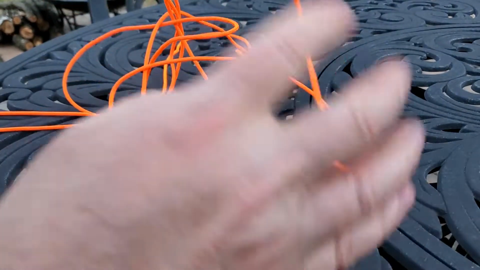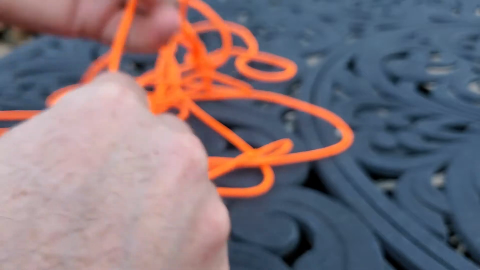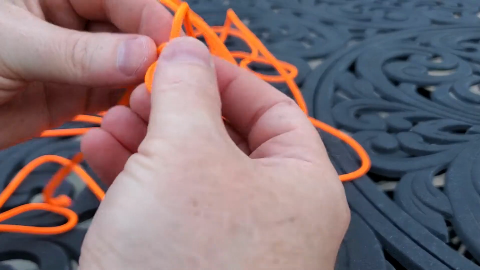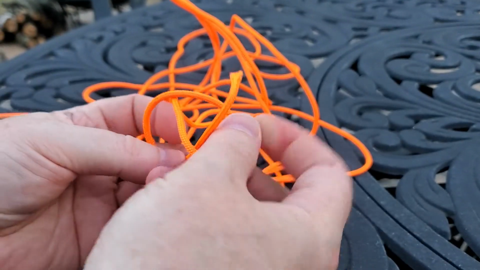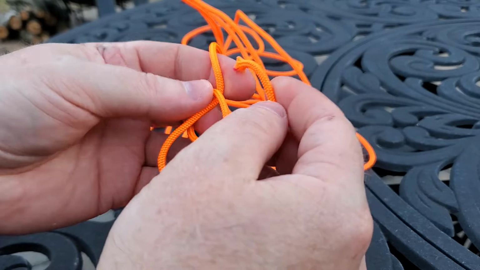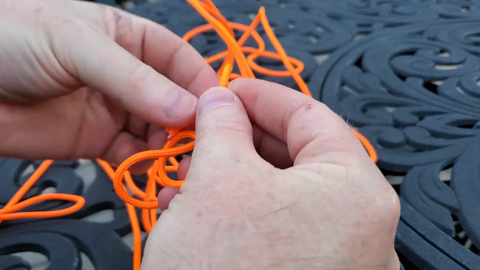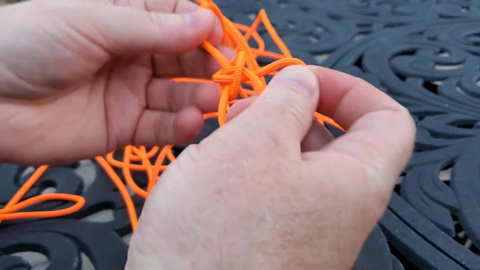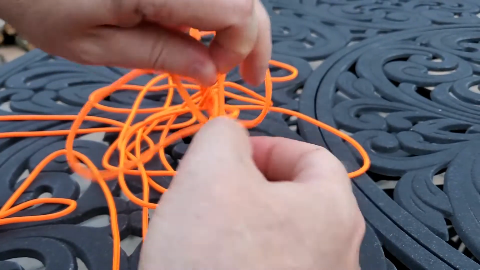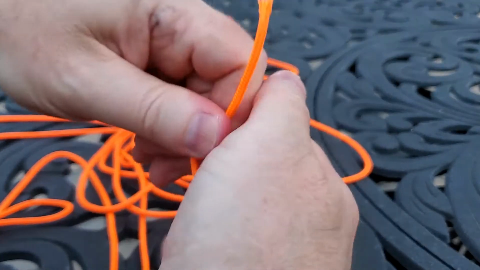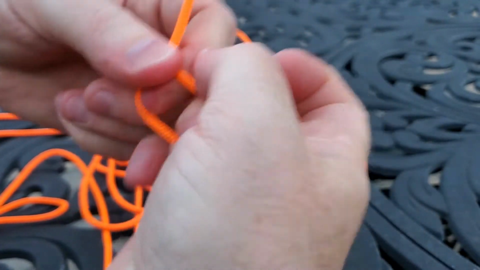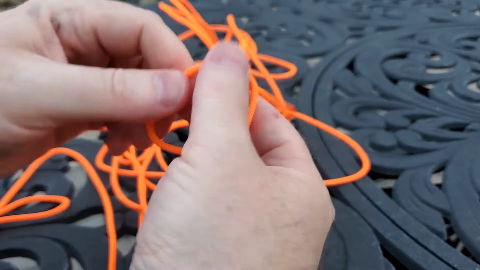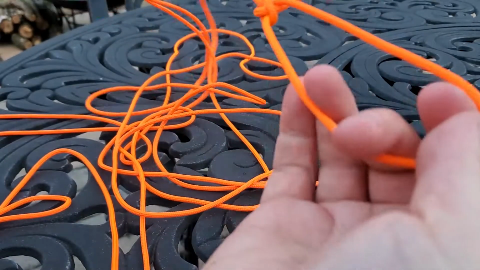Traditional one, typically you've got the hole, and you got the rabbit coming up through the hole, around the tree, back into the hole, and then usually you pull it. That makes an adjustable knot. If I did it right. There we go. So these are traditional bowlines.